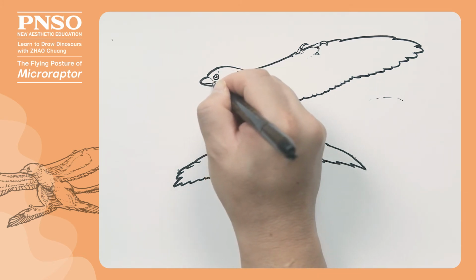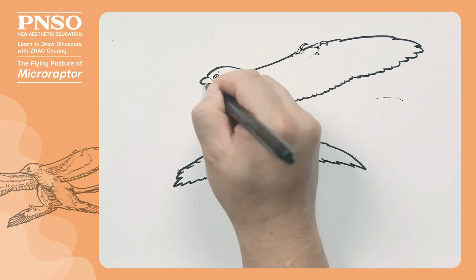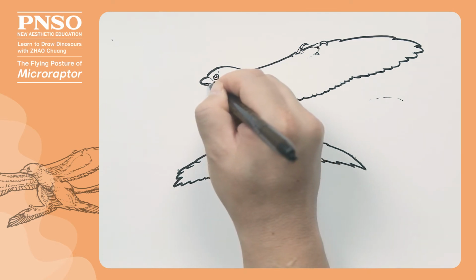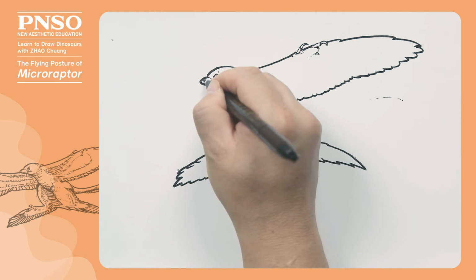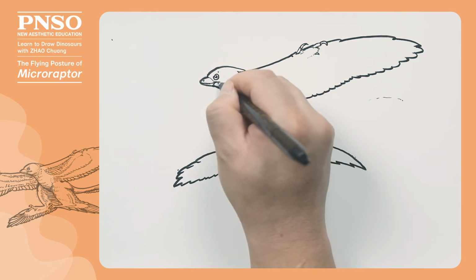First, we draw the seam of the mouth. It had a lot of fine teeth, and we used some dots to show its teeth, followed by a nostril and the corner of its mouth.